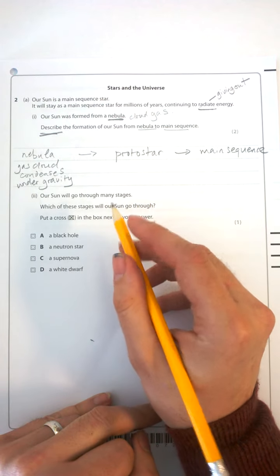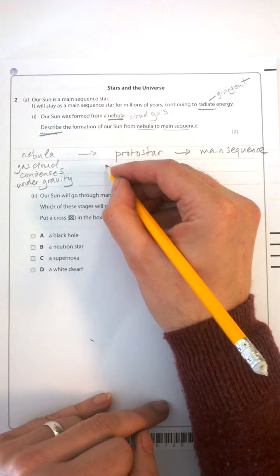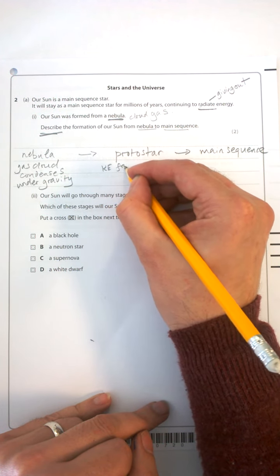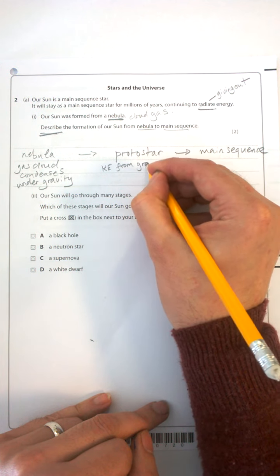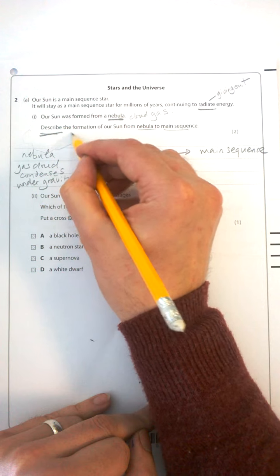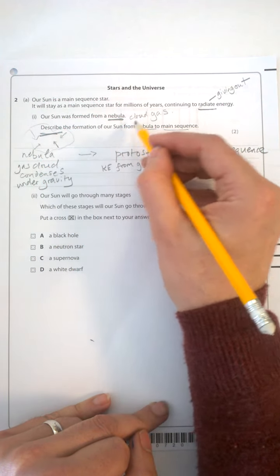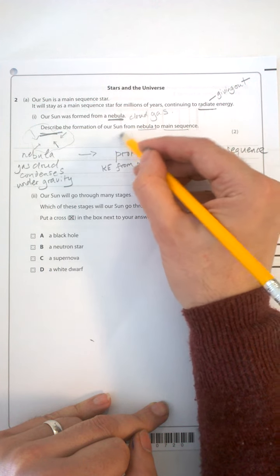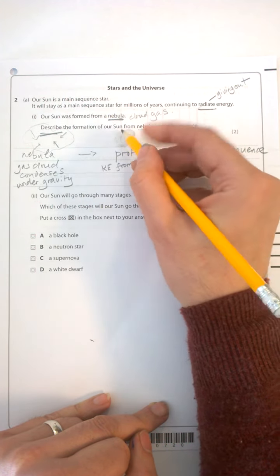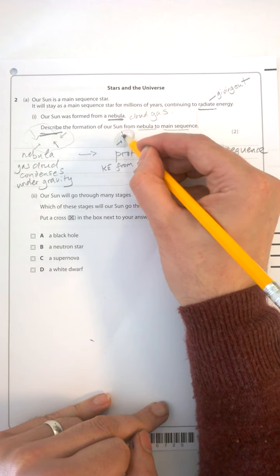The protostar is when the kinetic energy from gravity, you see these particles, we've got a gas cloud there, no harm in doing diagrams, will clump together, condense, get denser, and the kinetic energy will need to be transferred at some point.